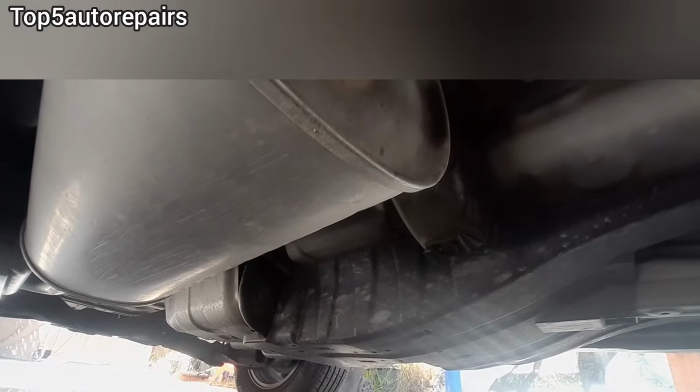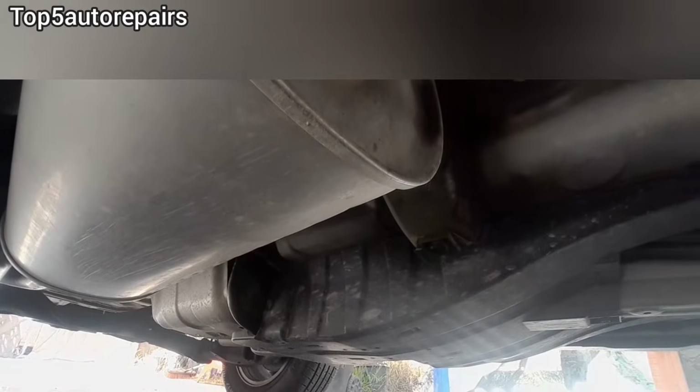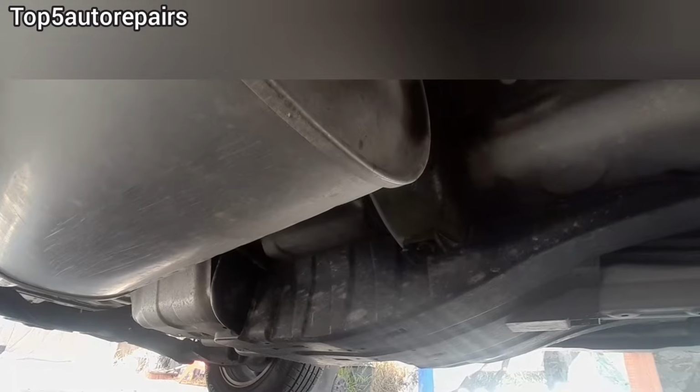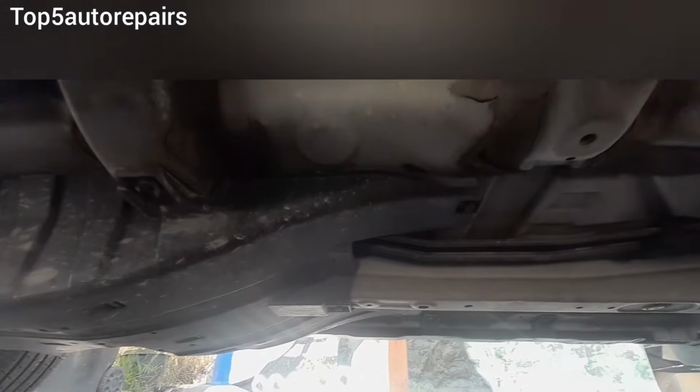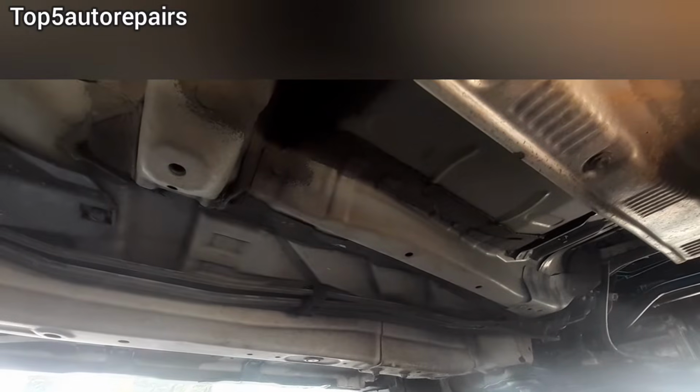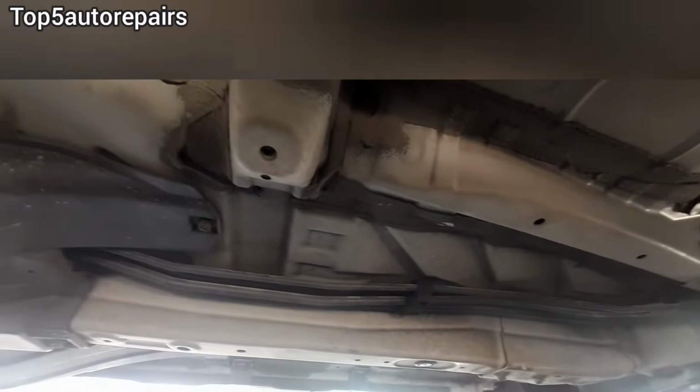In the EVAP system, everything starts at the gas tank. So basically, fuel vapor is collected into a charcoal canister and goes straight into these EVAP lines right here, as you can see. And it will go all the way straight to the purge valve solenoid and into the intake manifold. So again, when you see these lines right here, you want to make sure you inspect those as well.